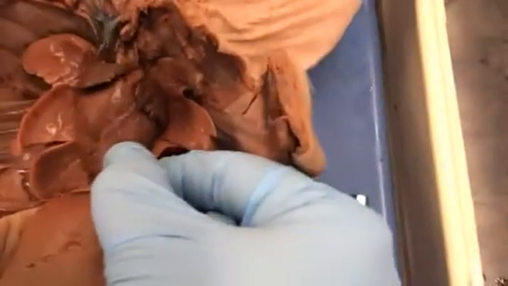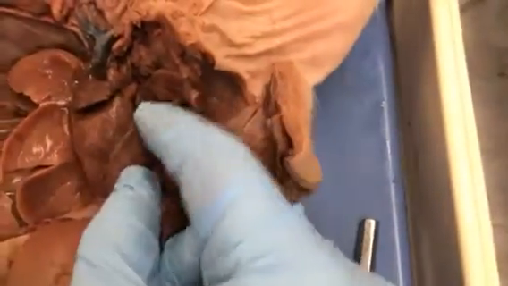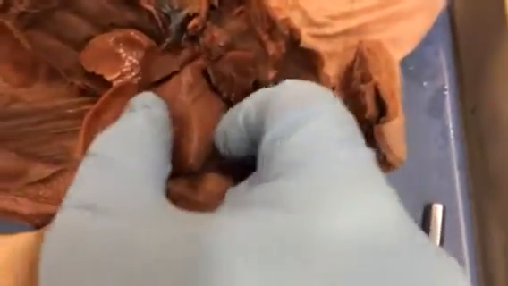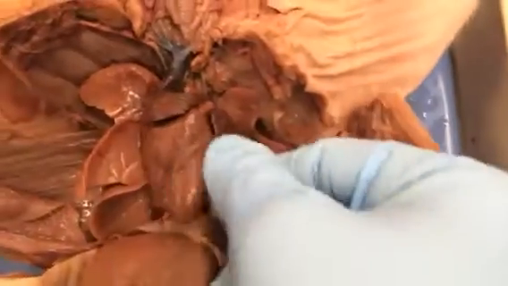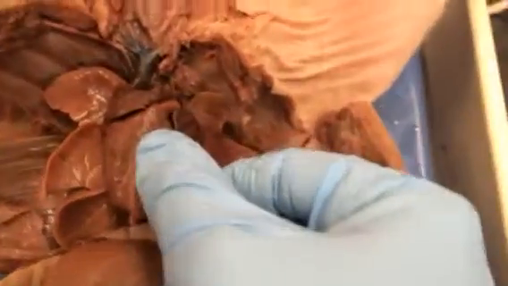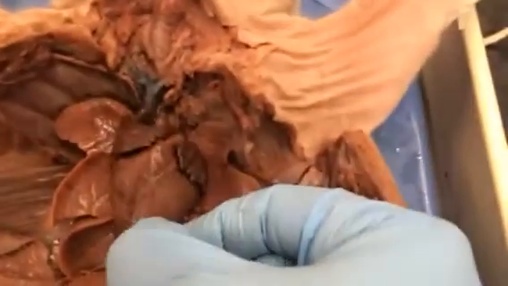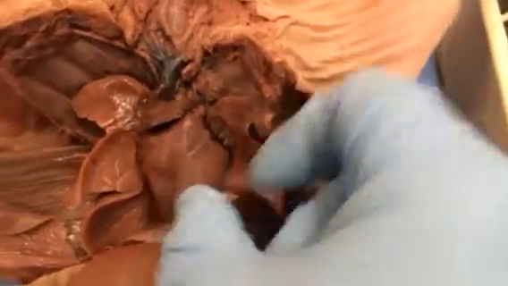Running through here diagonally, this is the coronary artery and the coronary vein that supply the heart itself, which is a muscle, with oxygenated blood, and remove the deoxygenated blood from the heart itself. So this is the coronary artery, and it has its own blood supply.